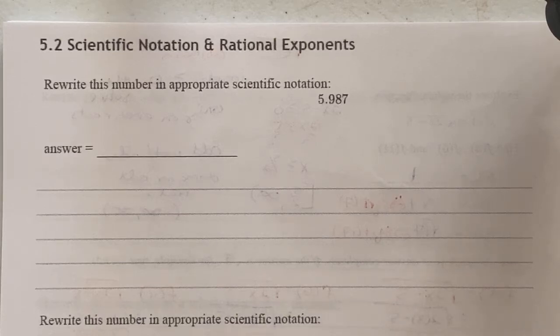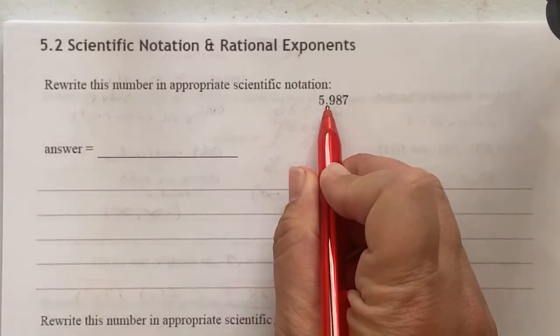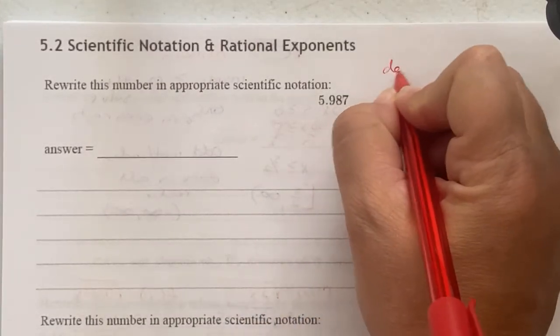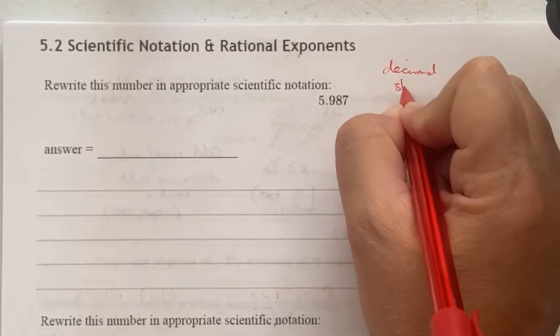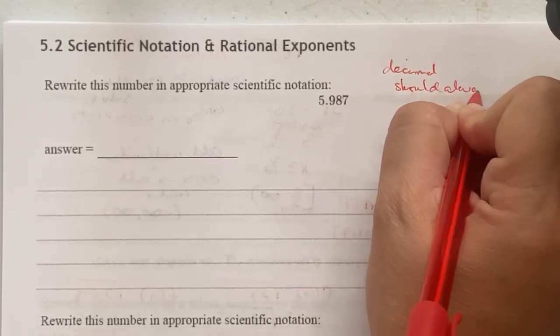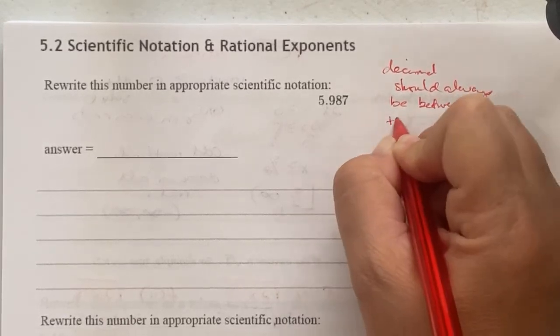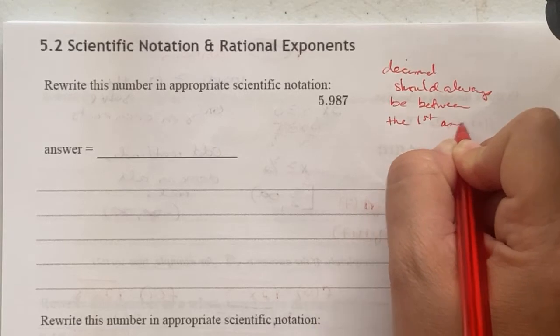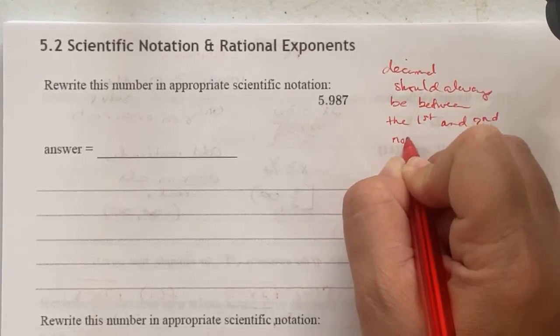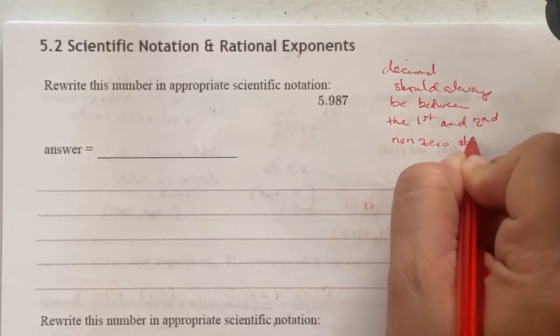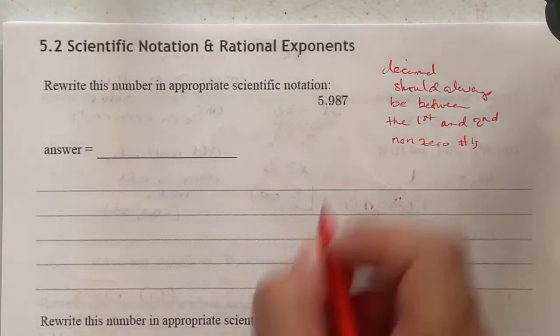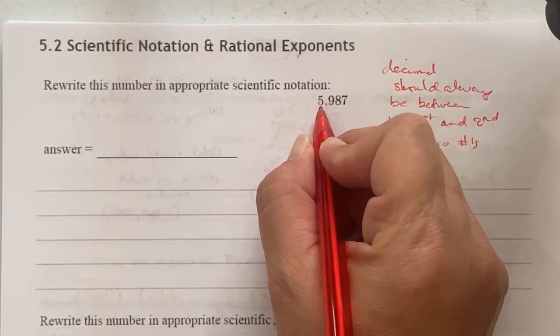5.2 Scientific Notation and Rational Exponents. If you're given a problem like 5.987, and they tell you to rewrite it in appropriate scientific notation, the first thing we look at is whether the decimal point is in the correct spot. Remember, the decimal should always be between the first and second non-zero numbers. So it's already set up where the decimal is between the first and second non-zero numbers.